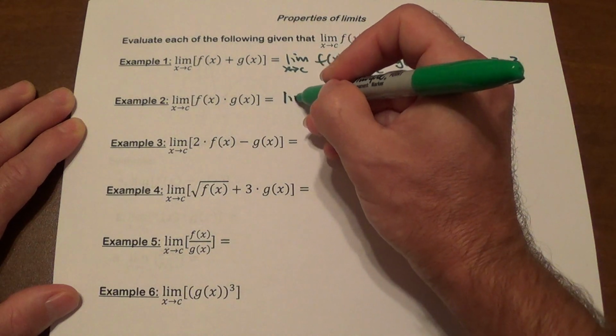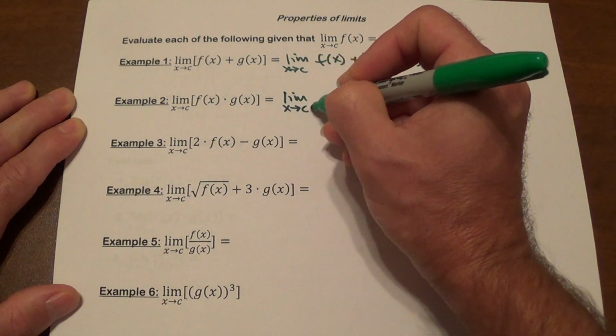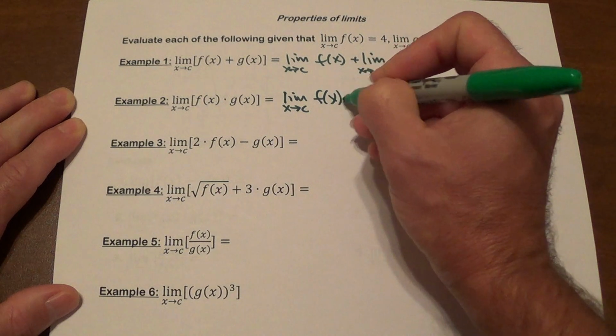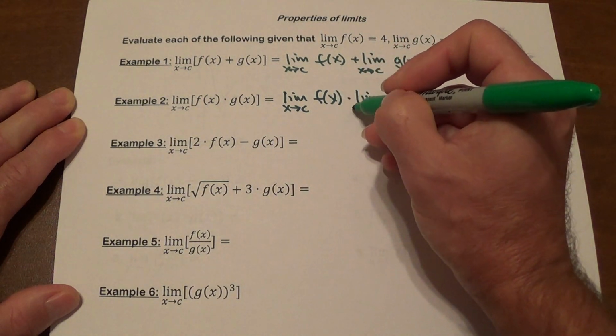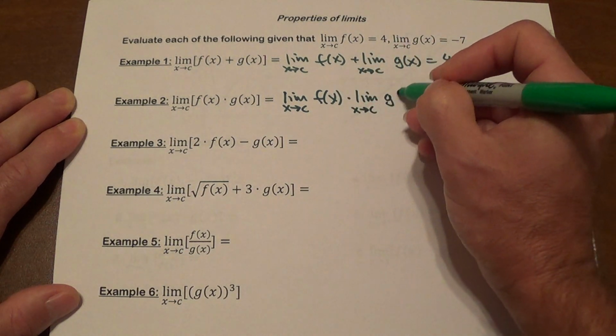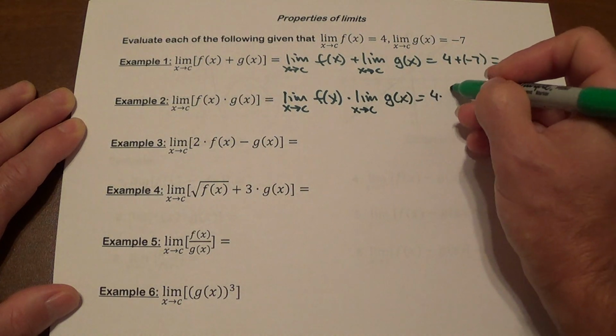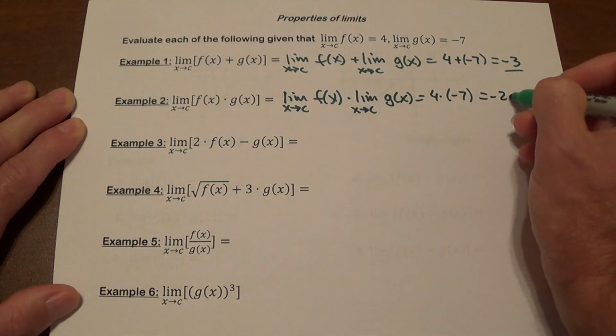Product. So we have the limit as x approaches c of f of x times the limit as x approaches c of g of x, which is 4 times -7, and that's -28.